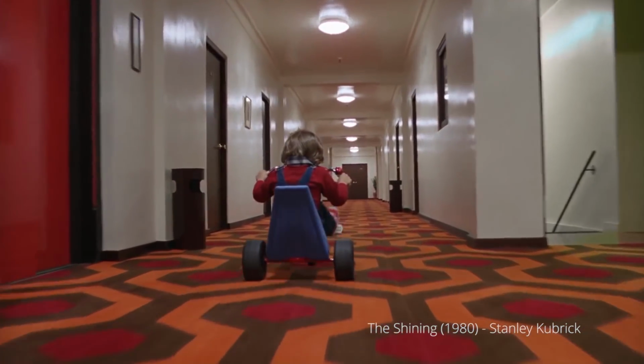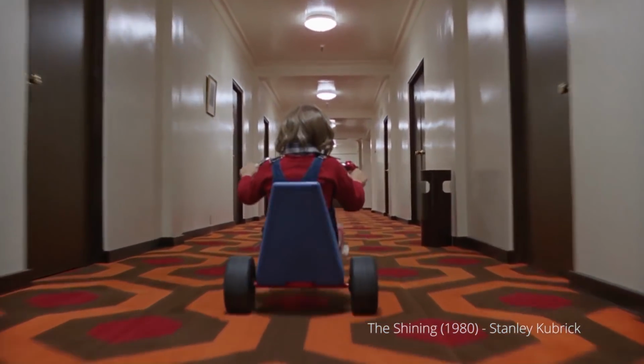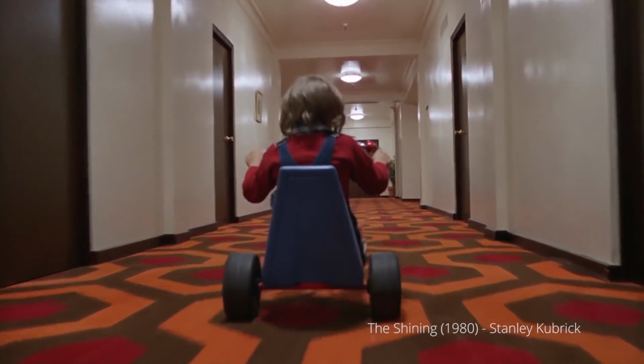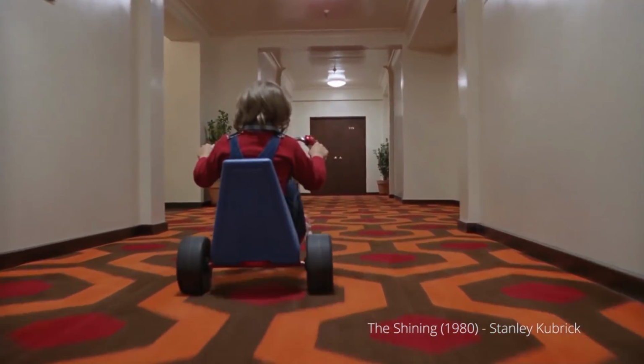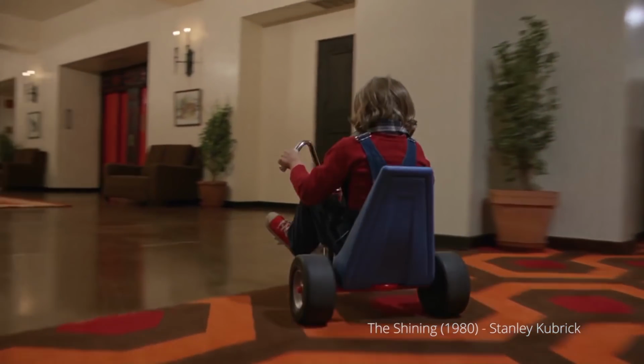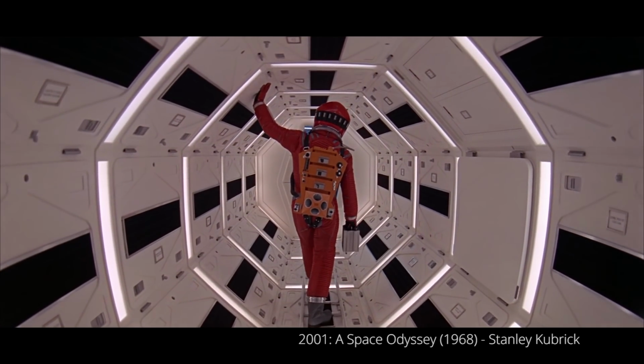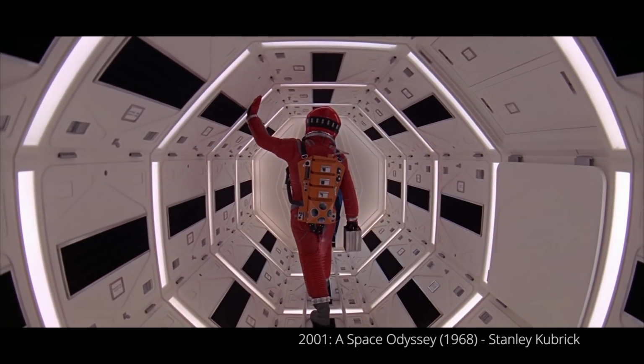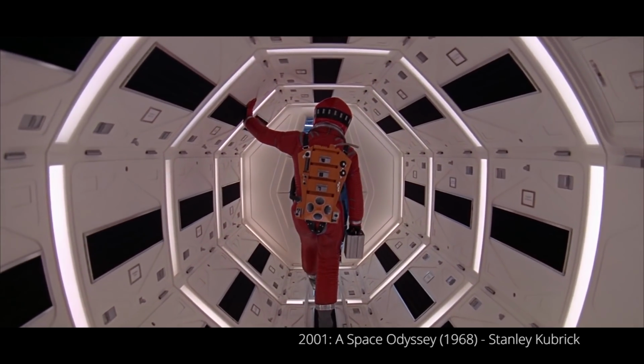One of the most arresting users of symmetry was Stanley Kubrick, who put the rule of thirds in the back seat and replaced it with an obsessive adherence to center framing and symmetry, giving us some incredibly powerful images that depict order so perfect it becomes somewhat menacing.